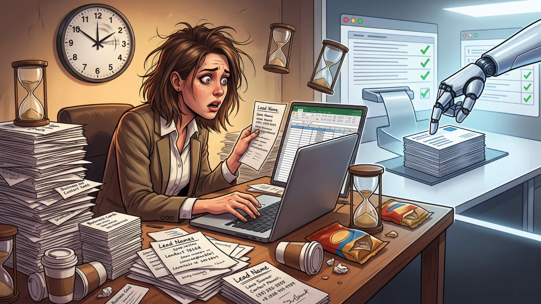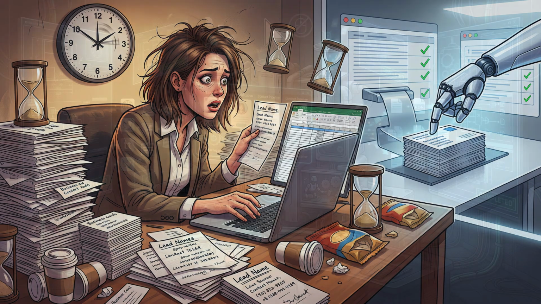If you are still manually entering client leads into a spreadsheet, you are wasting hours of your week on work that a robot can do for free.